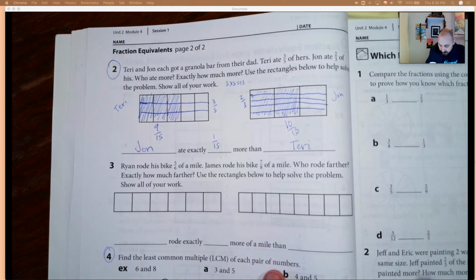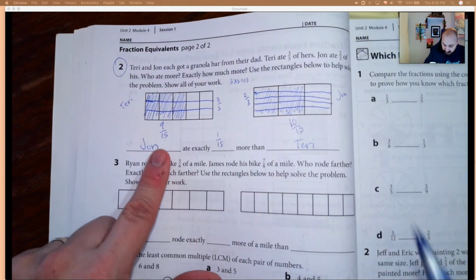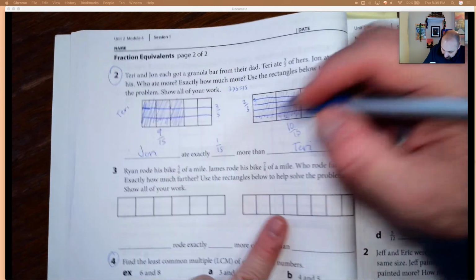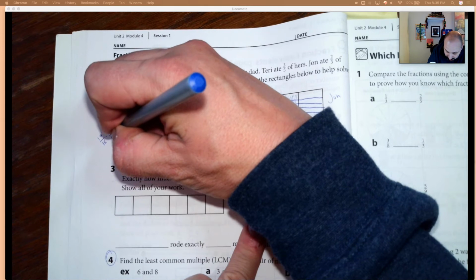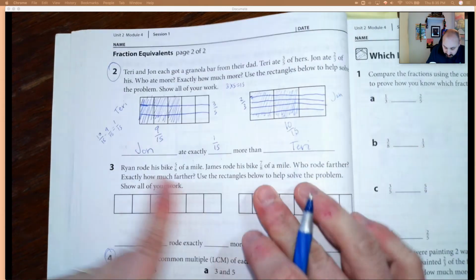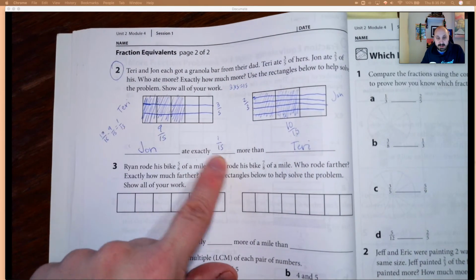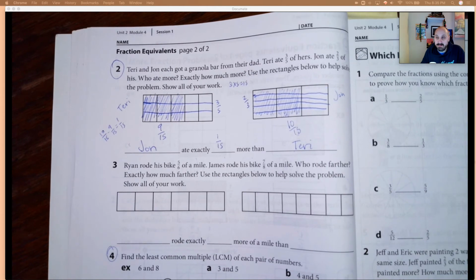Okay, so 10 15ths minus 9 15ths. Can I write that in here? I'm going to write that over on the margin over here. 10 15ths minus 9 15ths equals 1/15. So we ate 1/15th more.